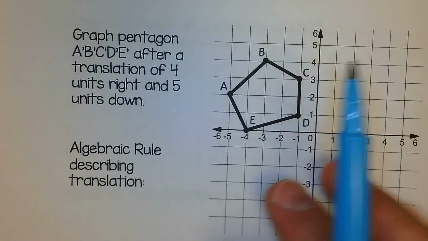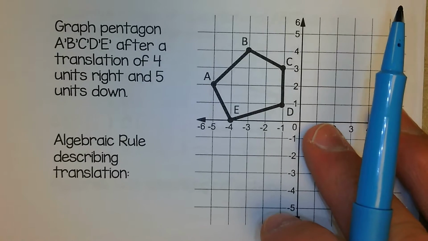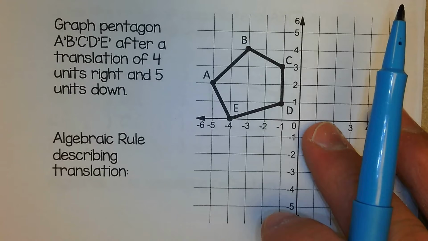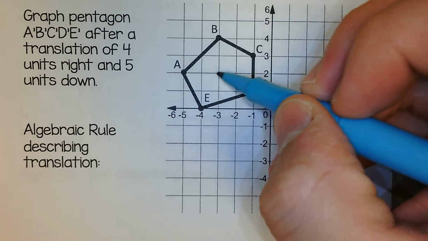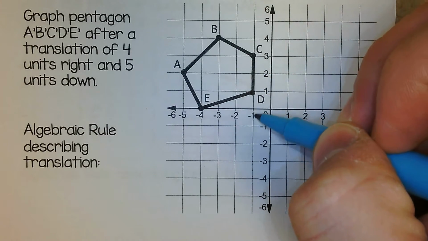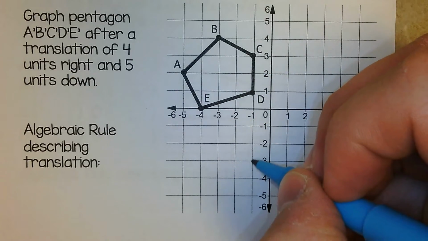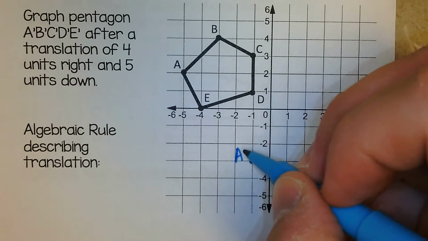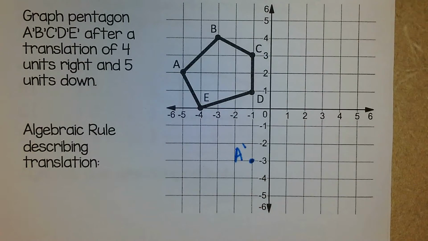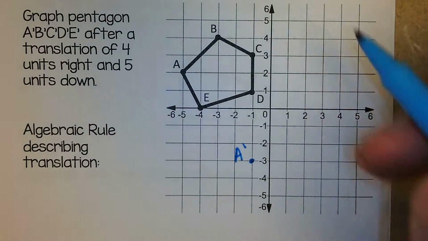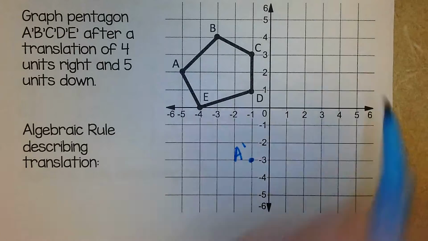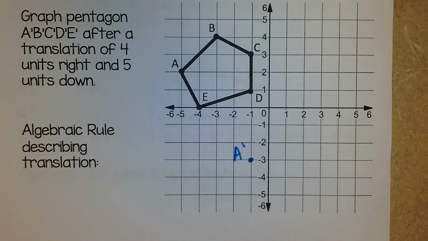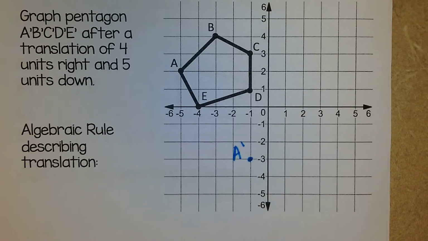So let's do this one over here. We have A, B, C, D, E, and we have to graph A'B'C'D'E' after a translation of 4 units right and 5 units down. Starting at A, we would go 1, 2, 3, 4 to the right, and 1, 2, 3, 4, 5 down. That would be A'. What I want you to do right now is pause the video, move all the points on your own, redraw the figure, and then come back to the video and let's see if you have the same picture I do.